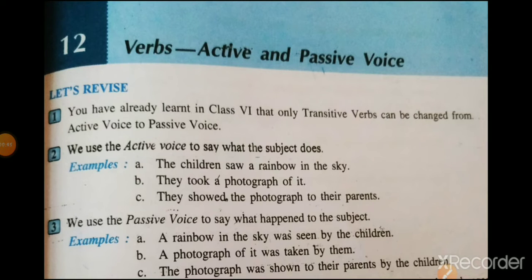The voice of a verb basically indicates whether its subject is the doer or the receiver of the action. So voice tells you whether the subject is the person who is performing the action, or the one who receives the action. This is the basic understanding of what voices are.